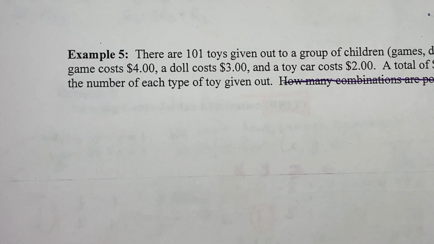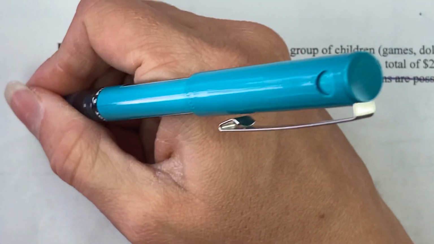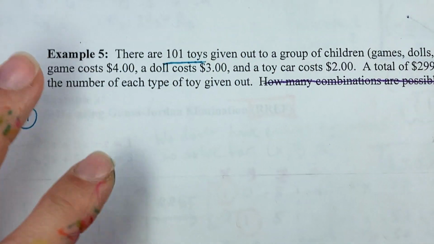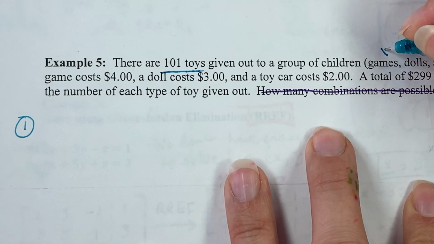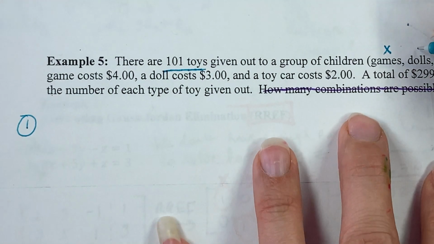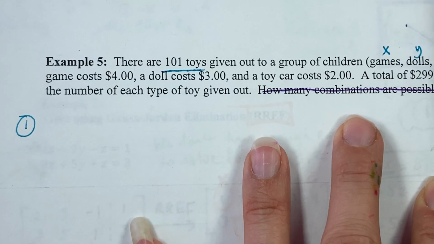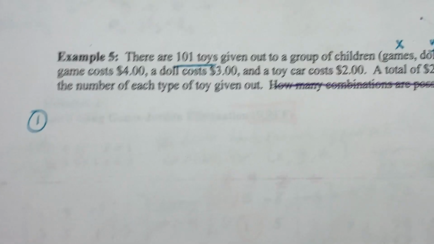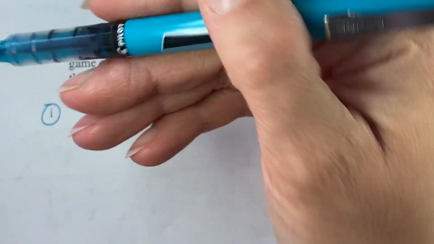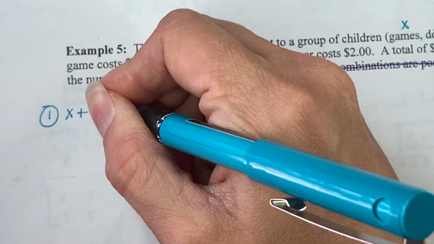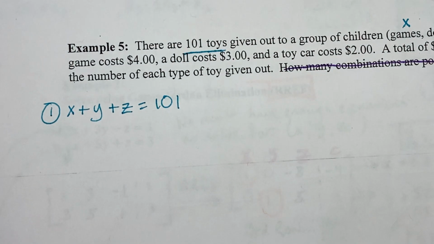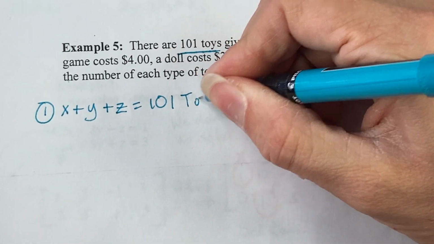So thinking about totals we have. There are a total of 101 toys given out to a group of children. We can let X be games, Y be dolls, and Z be toy cars. So 101 toys total. What do we have representing the toys? X plus Y plus Z equals 101. So our unit is the toys.